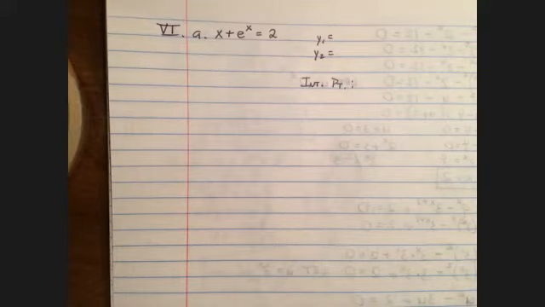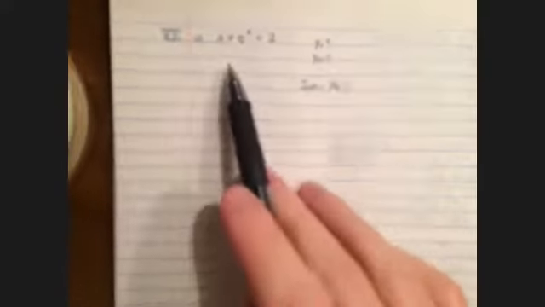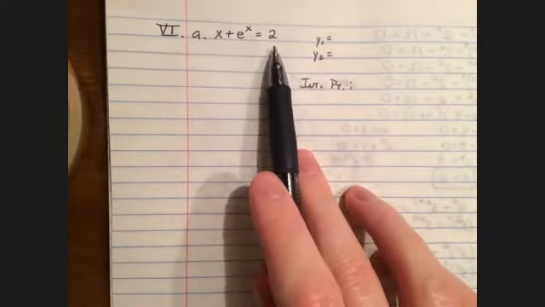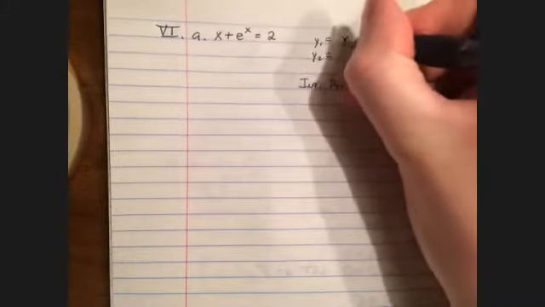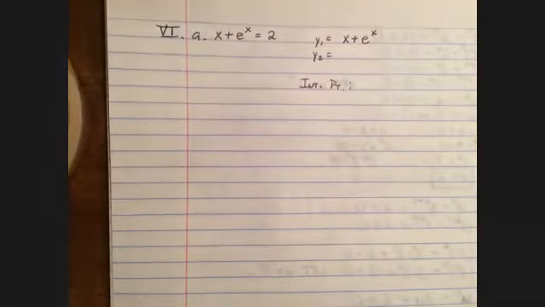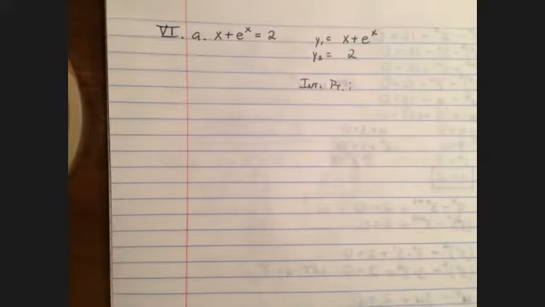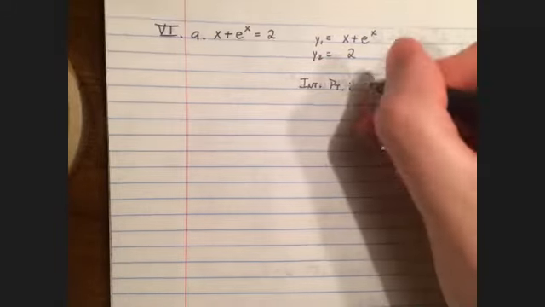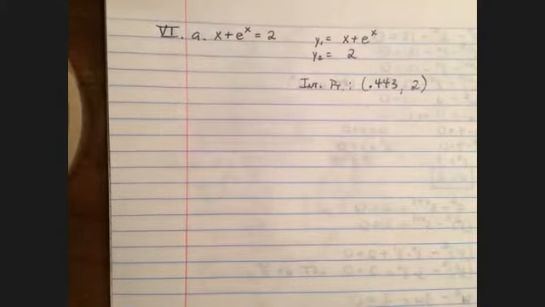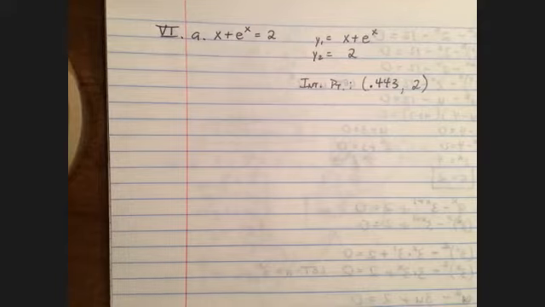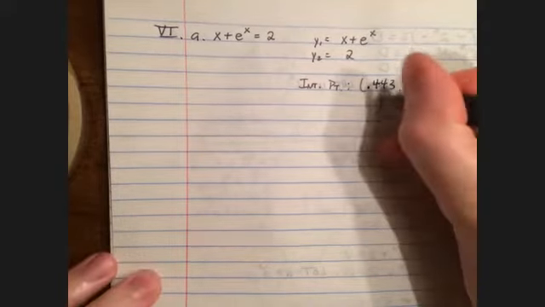All right, we do have another problem that's requiring a calculator. If you had x plus e^x equals 2, and you're looking for just a decimal answer, obviously we could just put this in a calculator and solve. So we could just put y1 equal to x plus e^x. And let's let y2 equal the other side of the equation, 2. And then you would look just for that point of intersection, which would be 0.443, and we're just going to 3 decimal places, 2. So that'd be our intersection point. And if it asks what x value, then obviously you would just give the 0.443.